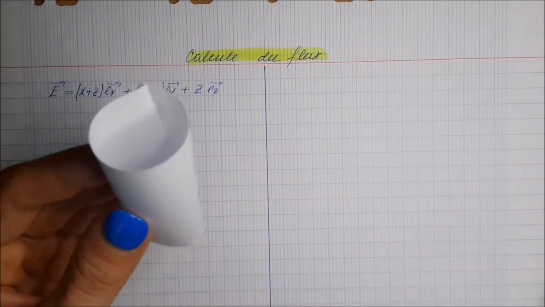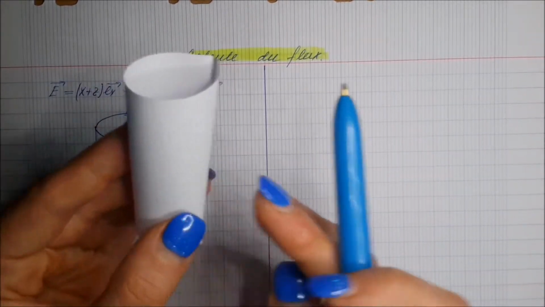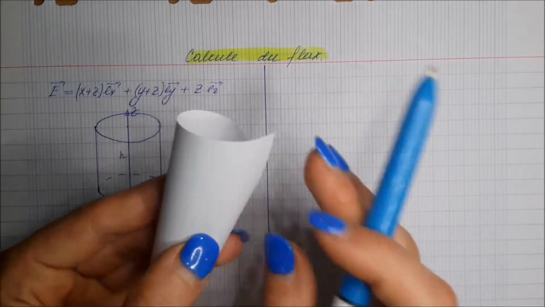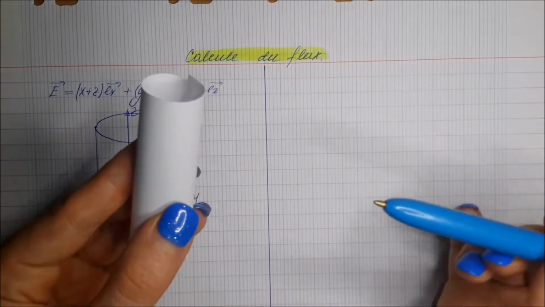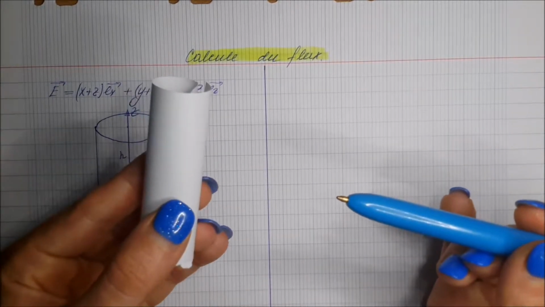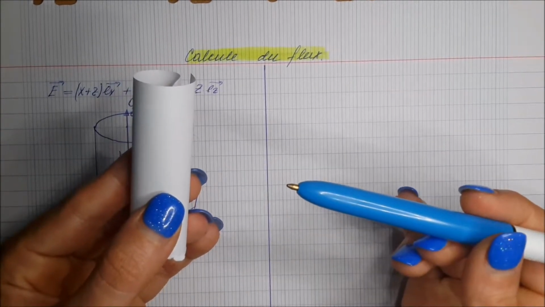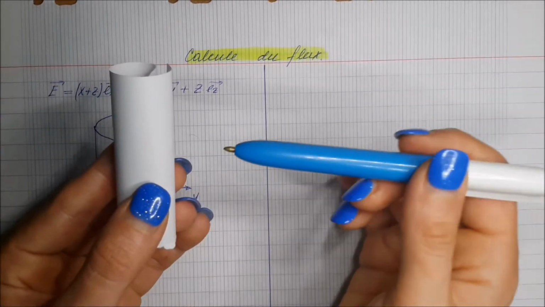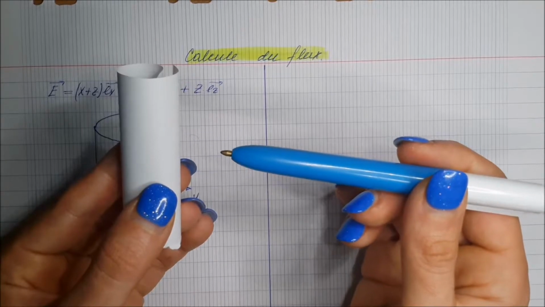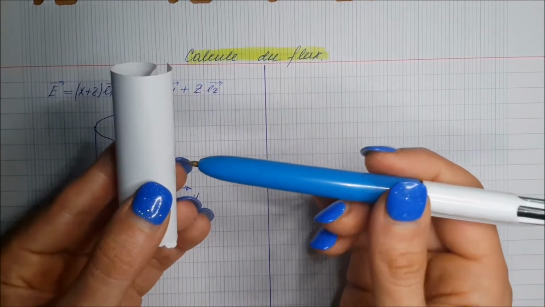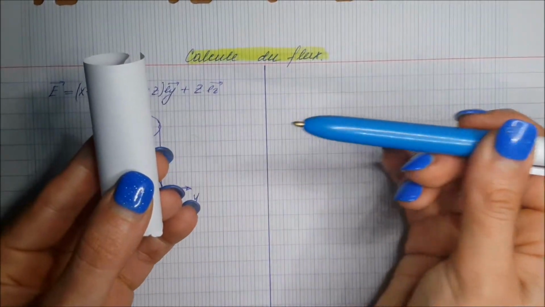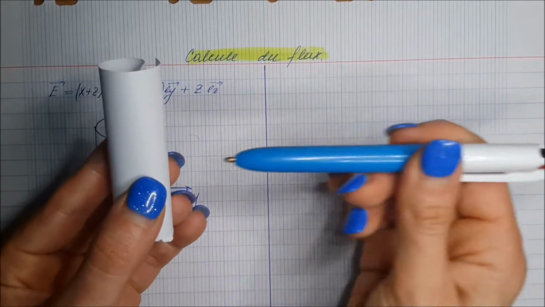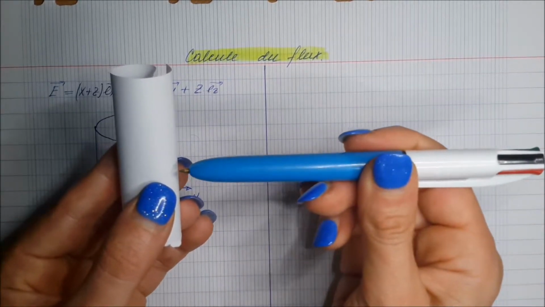Now, for the open surface, we can add a unit normal vector to the surface in two directions. The first direction is outside of the cylinder. It's like this, and another direction is inside the cylinder.